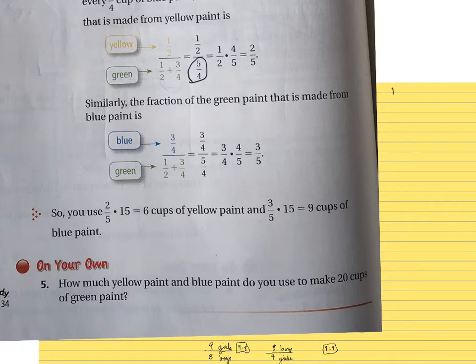We have 1/2 divided by 5/4. And if we were to write it another way, it's 1/2 divided by 5/4 equals, and then we're going to turn this upside down because I'm going to have to multiply both ways. 1 times 4 is 4, and 2 times 5 is 10.